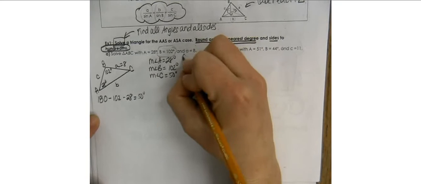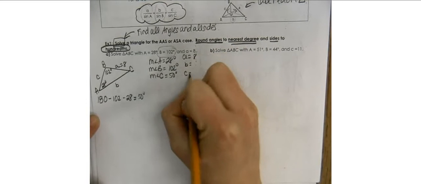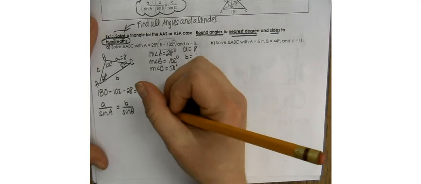Cool, I now need to identify what little a is, which I know is 8, little b, and little c. And this is where we get to use the law of sines. So I know 2 of a kind, so I'm certainly going to be working with little a divided by the sine of angle A, and I'm going to set it equal to little b divided by the sine of angle B. So I can find little b using my b information, and I'm even going to put in this 50 degrees right here, because that's going to be coming into play a little bit later. So I know that little a is equal to 8, and I'm going to divide it by the sine of angle A, which is the sine of 28 degrees.